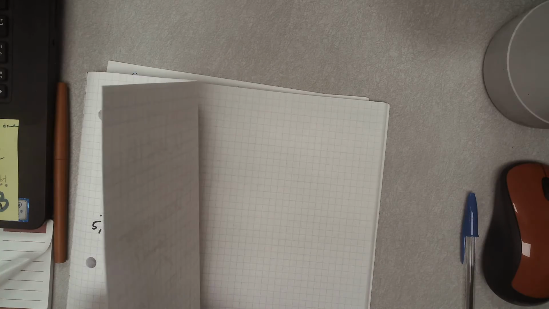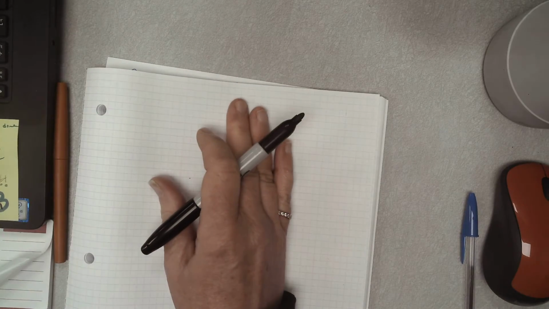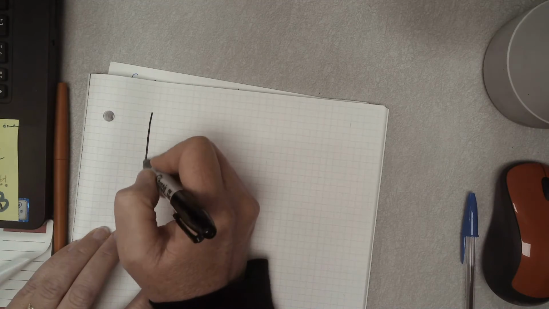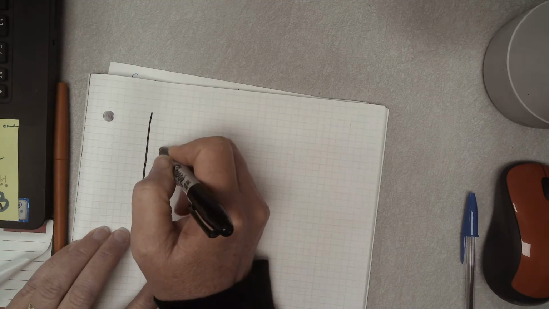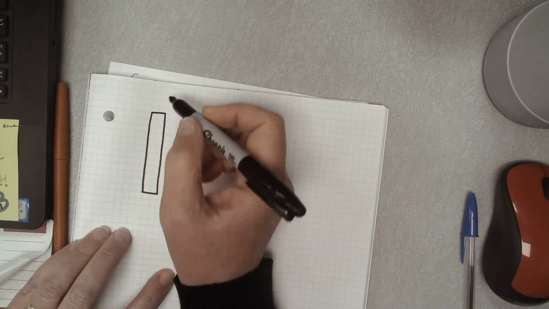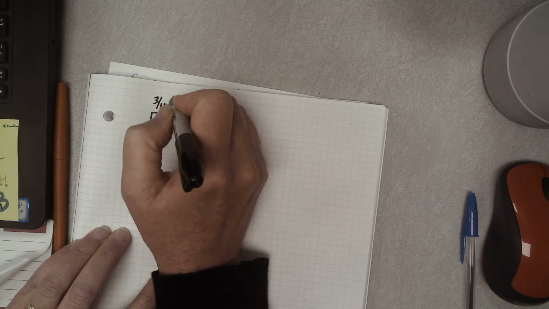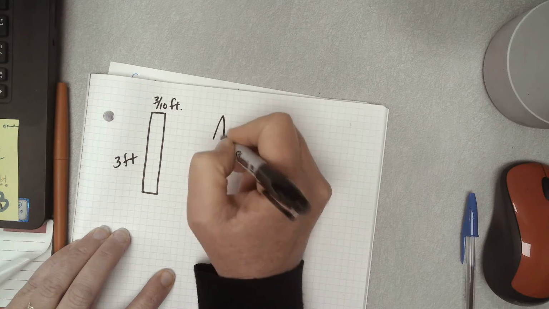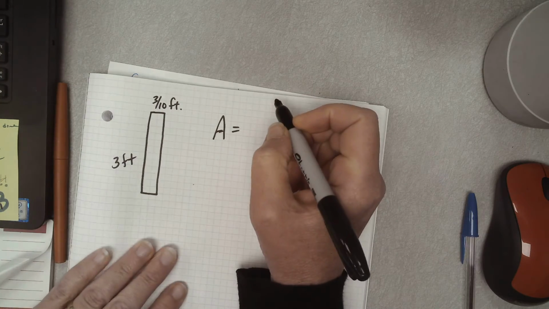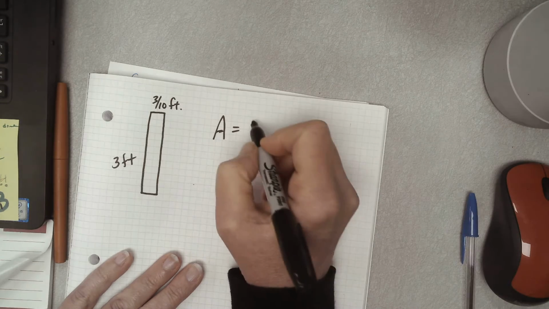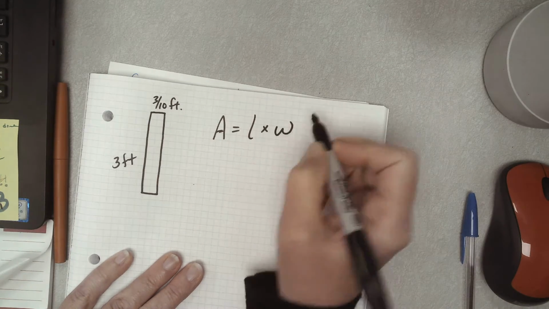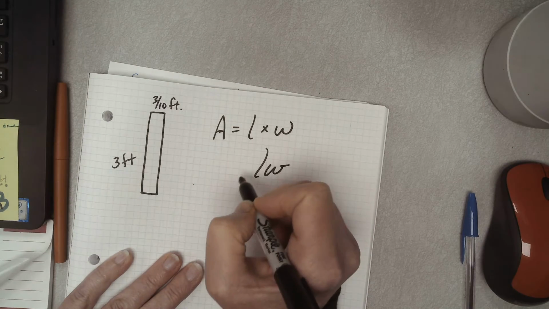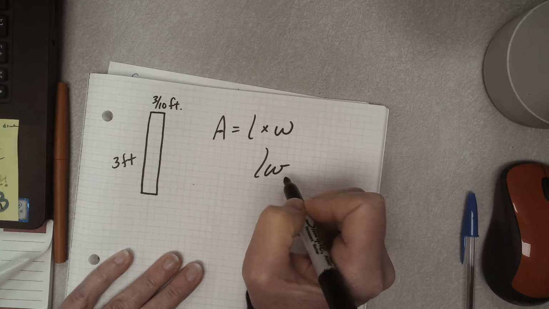Okay. Next problem. Find the area of the rectangle. So here's my rectangle. 3/10 of a foot by 3 feet. To find the area of any rectangle, the formula is area equals what? Length times width. Length times width, also written as LW. I don't need to have a multiplication sign there, it's just understood. Two letters together, I'm multiplying.